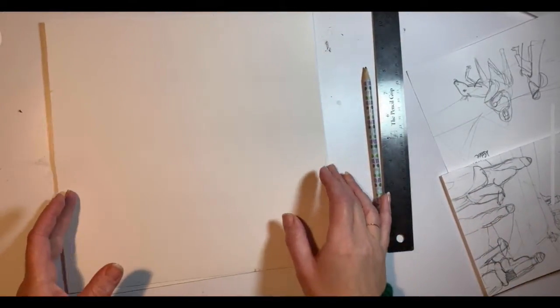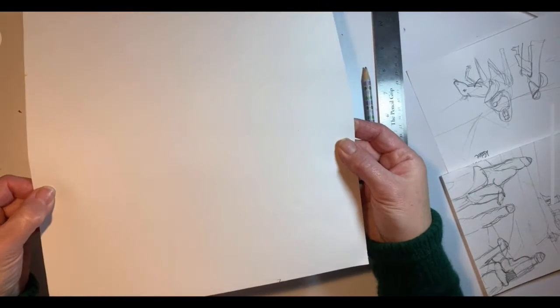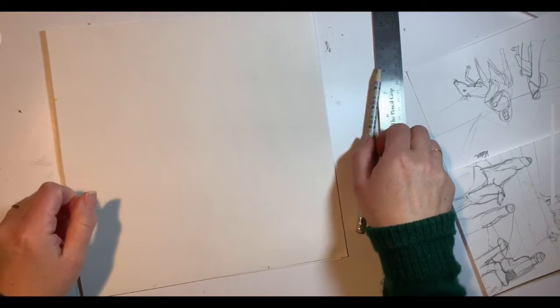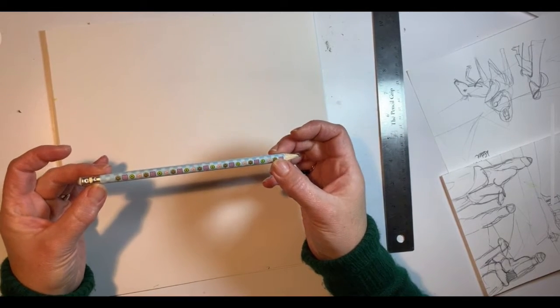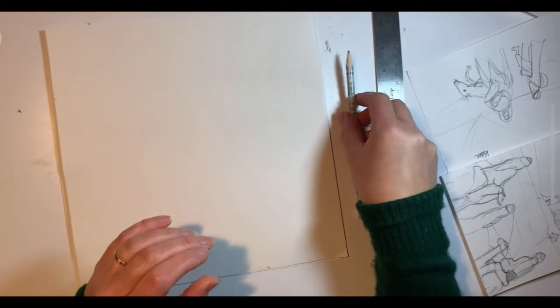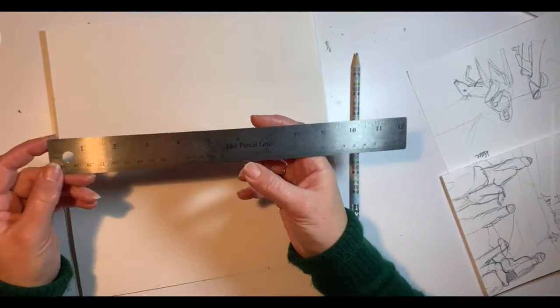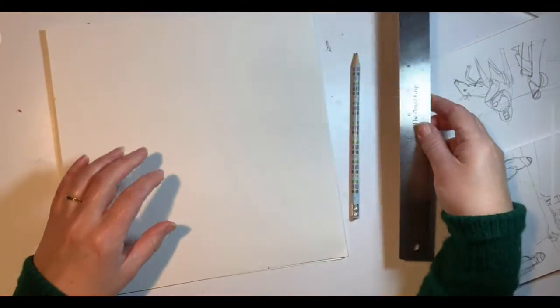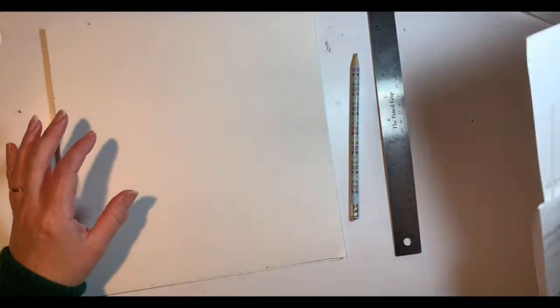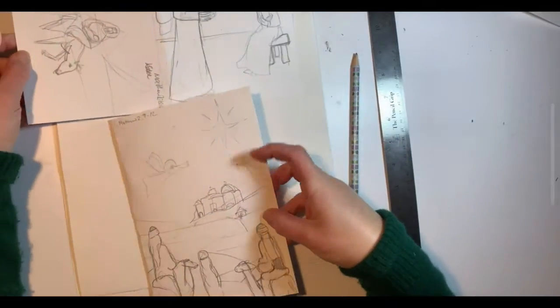You are going to need the thick paper that I sent home this week. You are also going to need a pencil with a good eraser and a ruler.